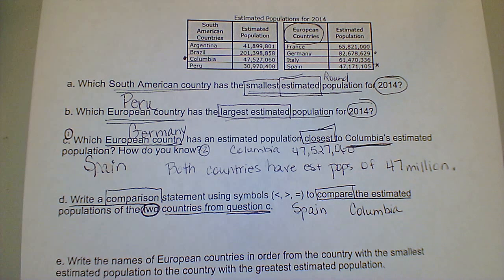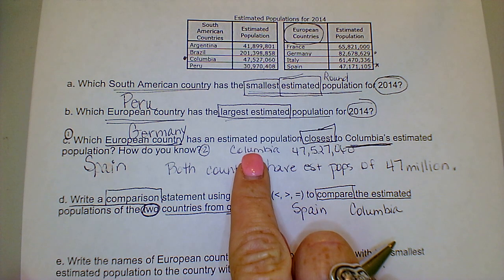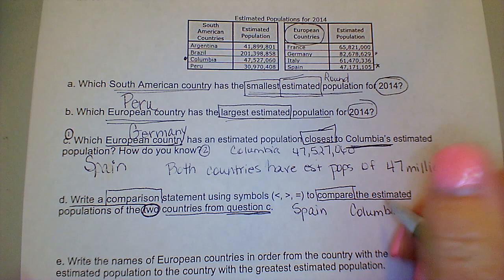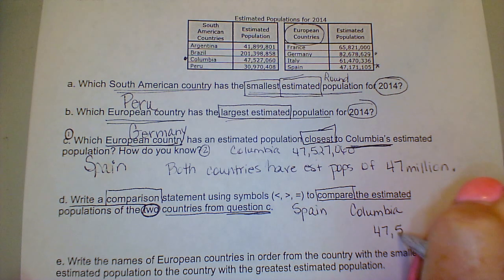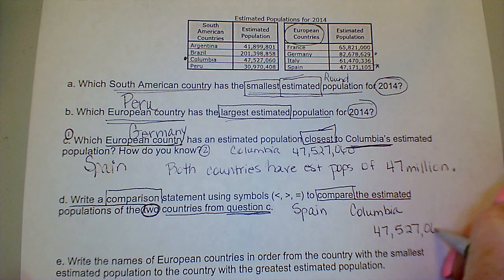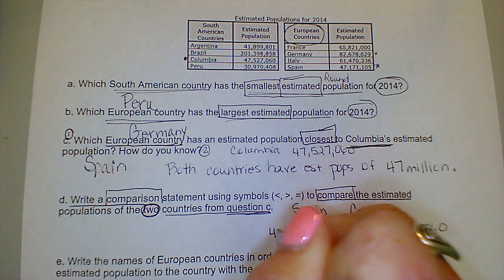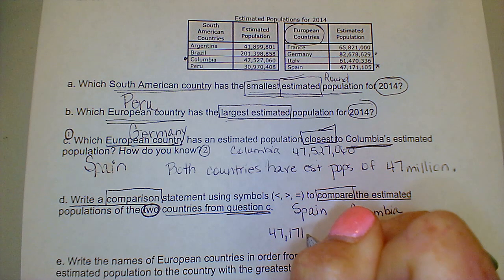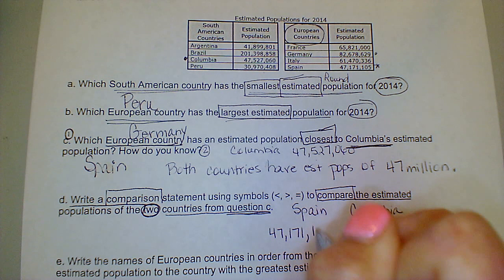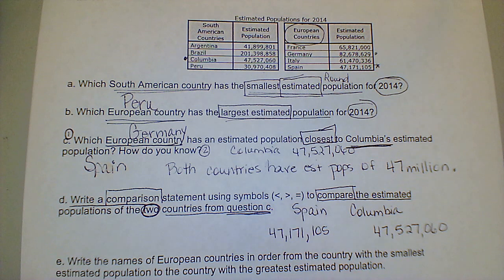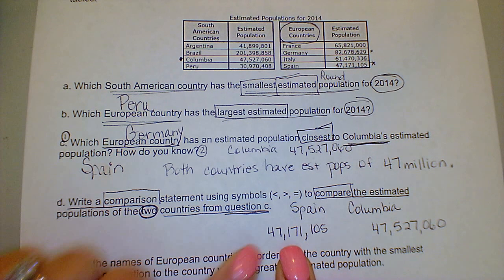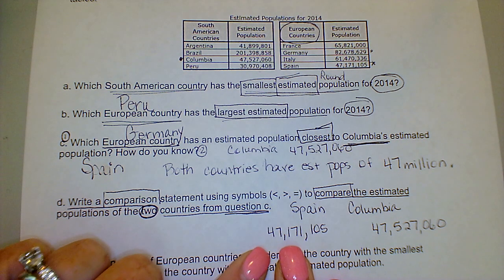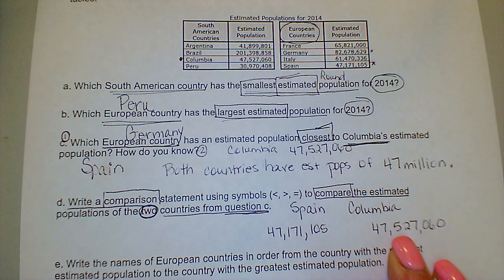So we need to write both numbers down. We've already got Colombia written down up here, but now we need to transfer it here. And it's 47,527,060. What is Spain again? 47,171,105. Okay? So is Spain's estimated population less than, greater than, or equal to Colombia's? It is less than. How many of you agree with that?